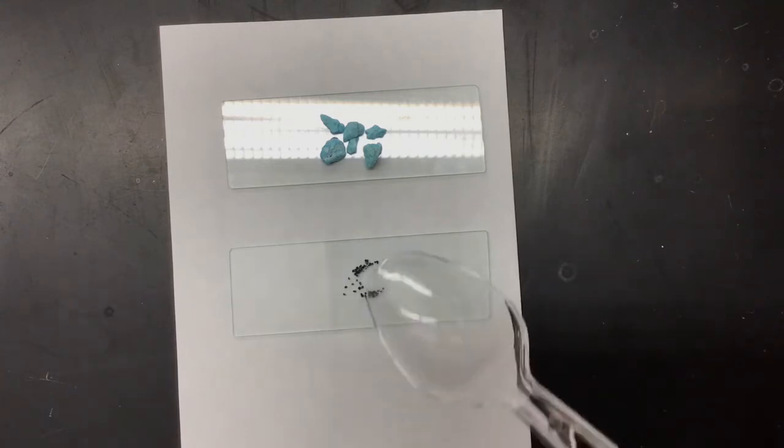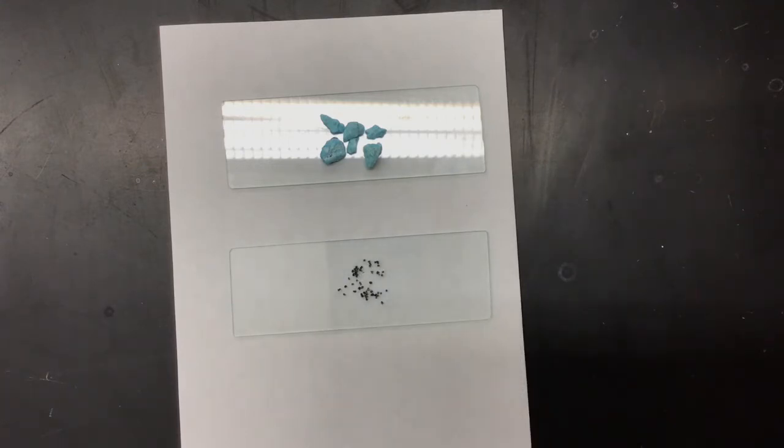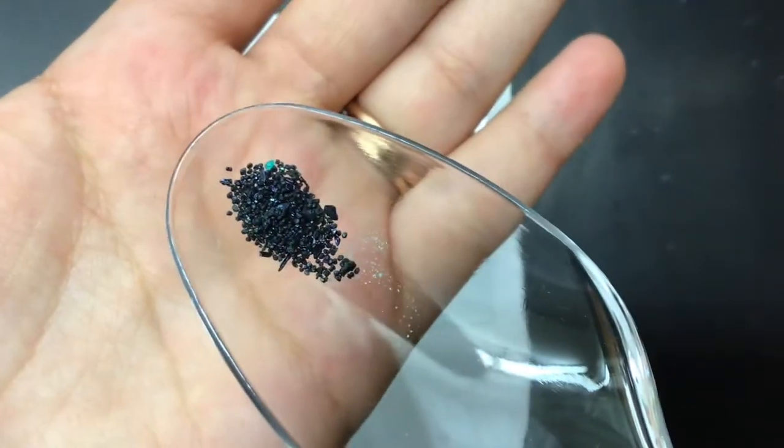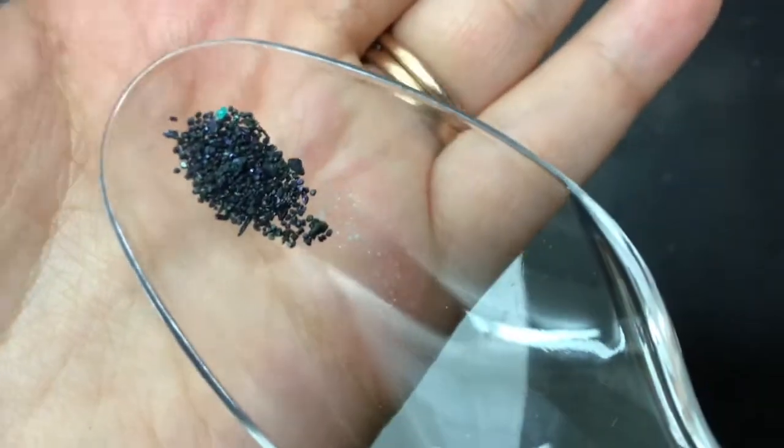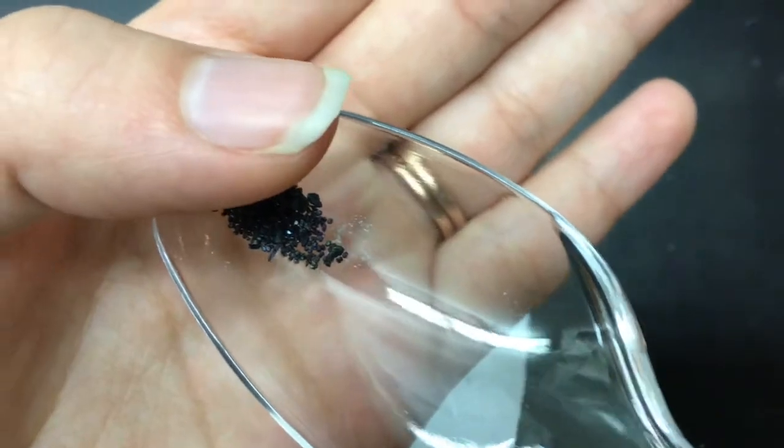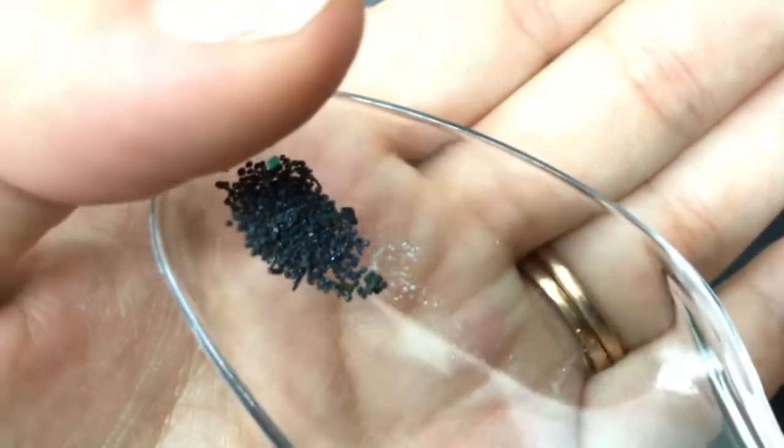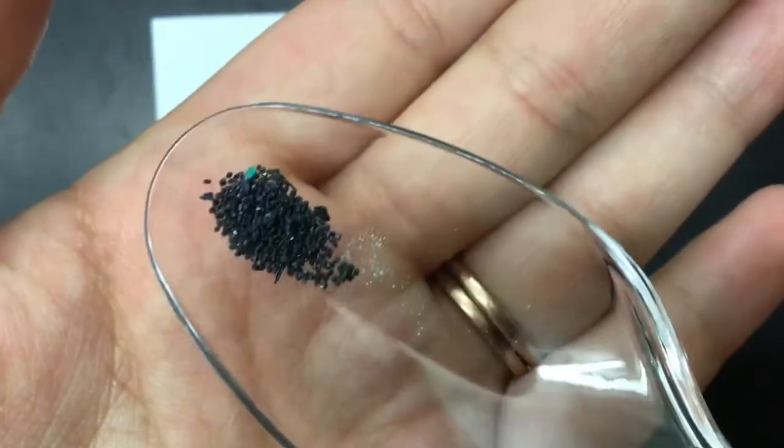Okay, it's a little bit harder here. It might be a little bit difficult to get that luster. There we go. So here's my grains. That blue should not be in there. It might be from my copper, but this should be able to help you get a sense of what they look like, any luster.